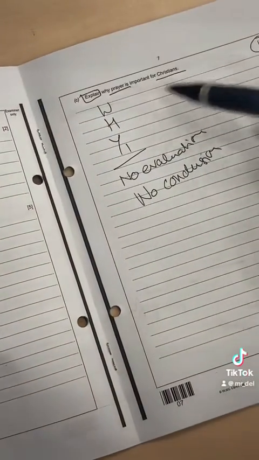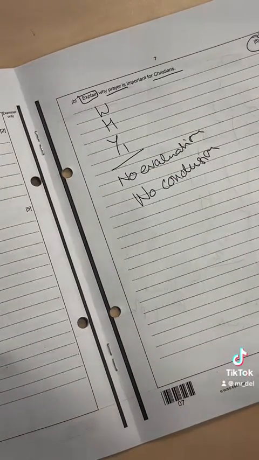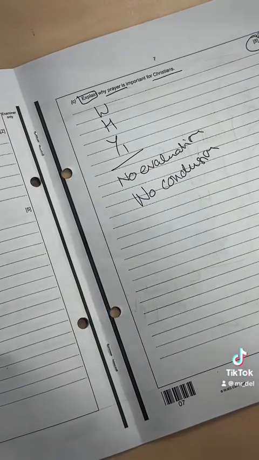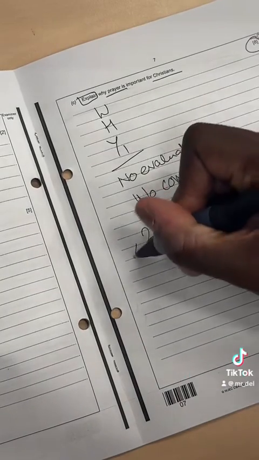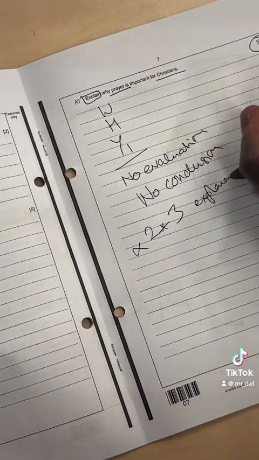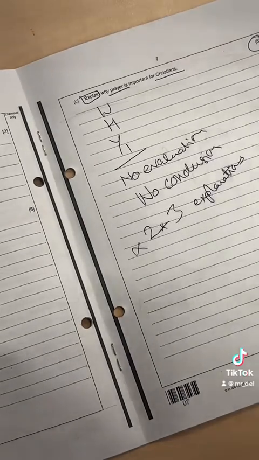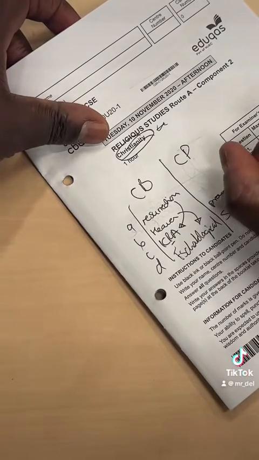So, what, how, why, 1. No evaluation, so there's no, this is a strong or weak argument, no conclusion. Just give 2, maximum 3, so 2 to 3 explanations as to why. There we go. Easy as. Right, so we've got prayer at the front.